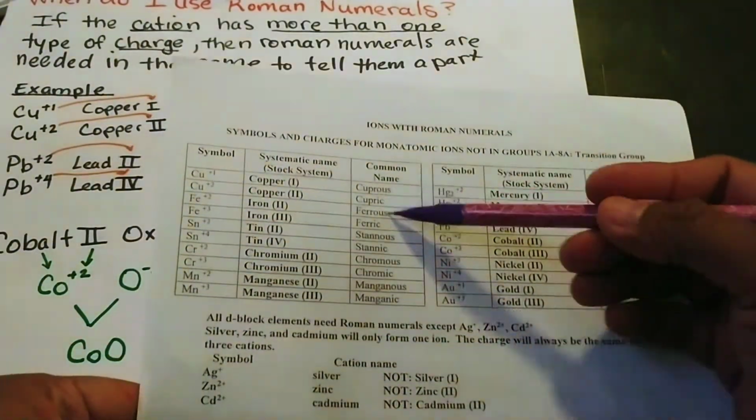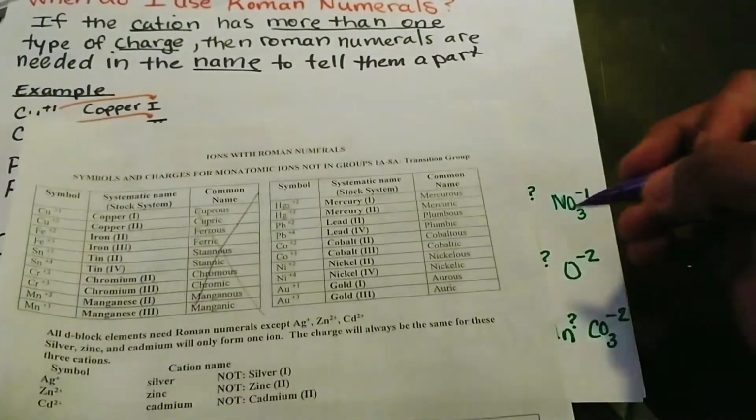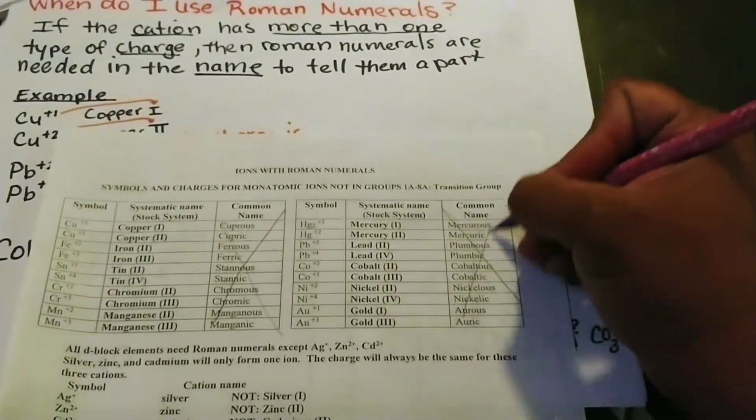By the way, guys, please don't use a common name on your ion sheet. Do me a favor, cross it out. We don't like using those. We like using the ones that have Roman numerals, okay?